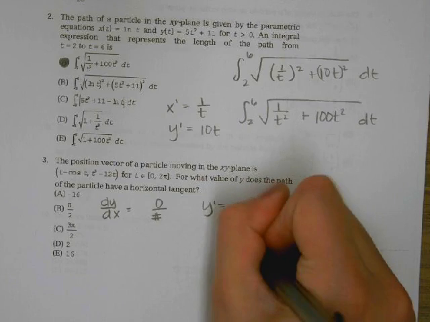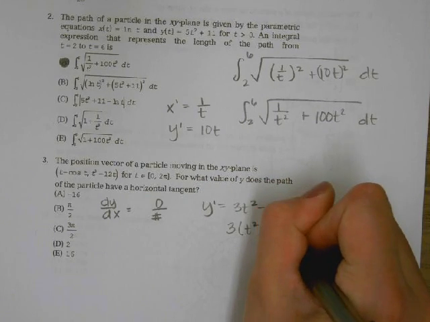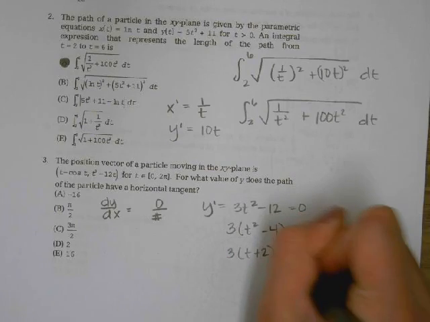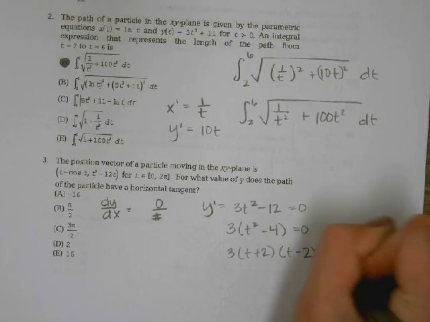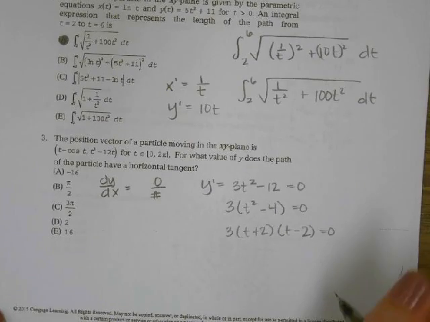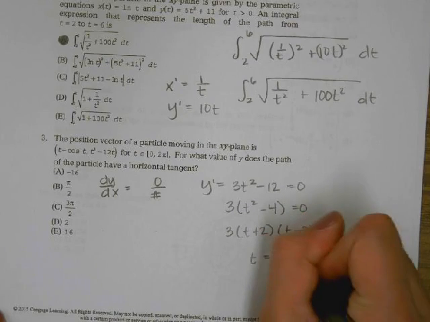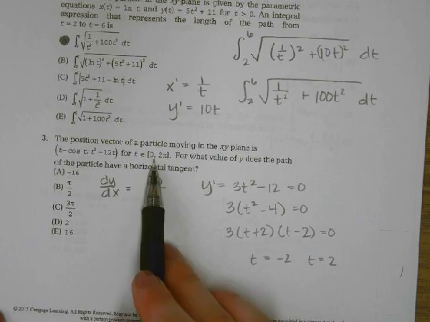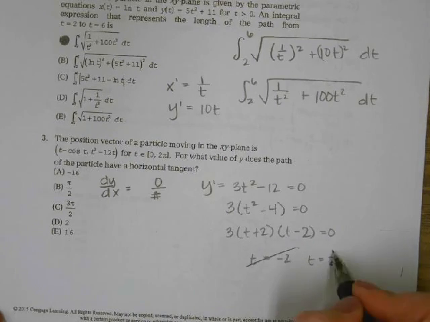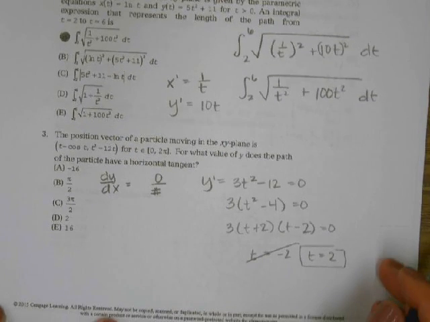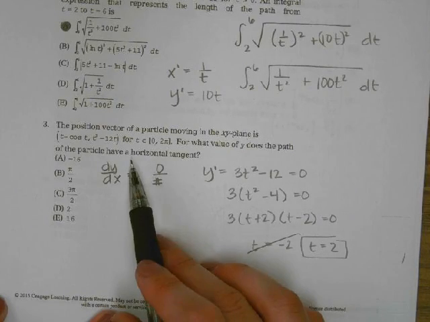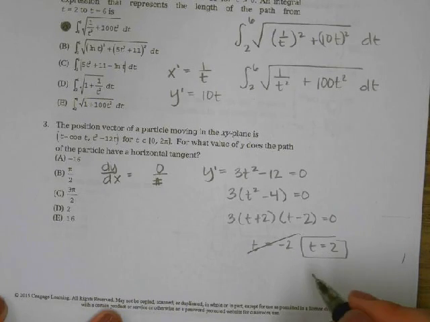So 3 times t squared minus 4, 3 times t plus 2 times t minus 2. And so my two values for t were t equals negative 2 and t equals positive 2. Negative 2 is not going to work because it is not on the interval from 0 to 2 pi. So this is the t value that we're going to use. And so the value of y is the value we get when we plug that 2 back in.